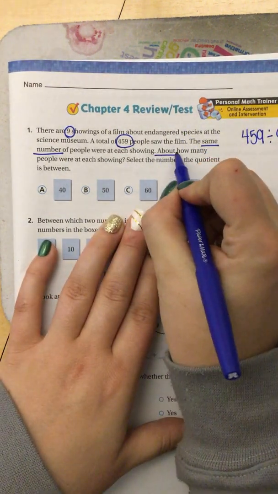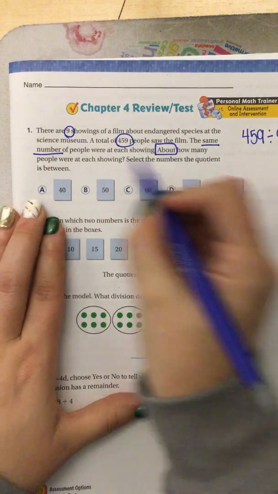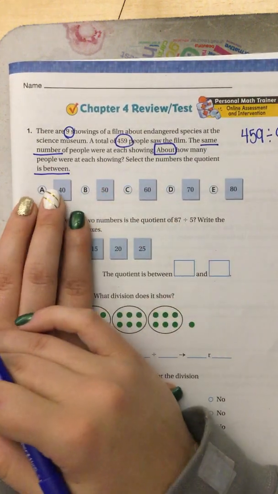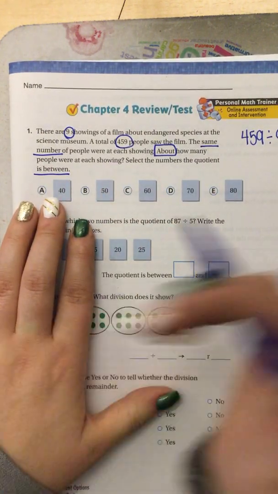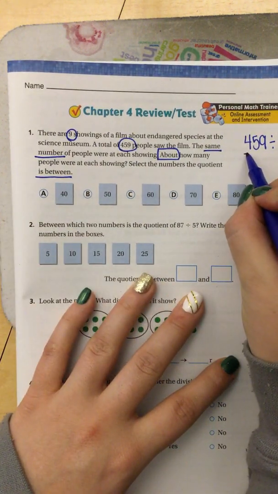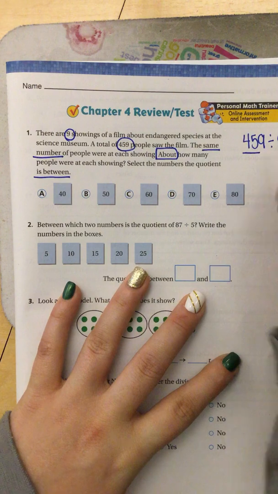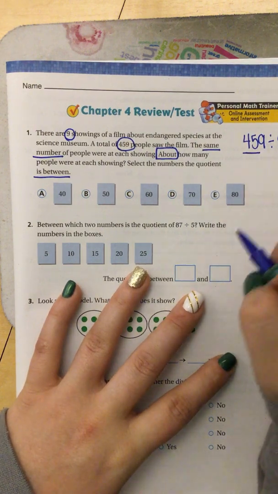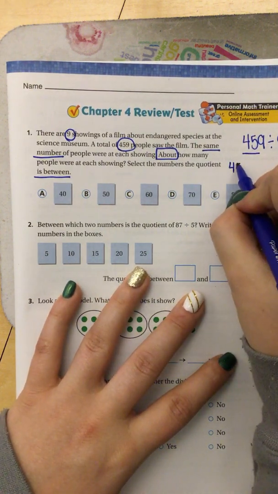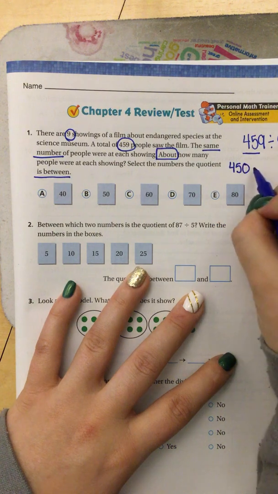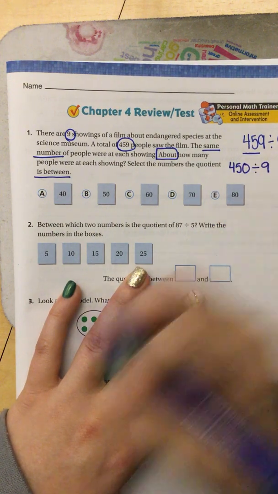But then it says this word about. And it says select the numbers the quotient is between. So that means we're not finding the real answer. We are finding about how many. So in order to round, I'm going to underline the first 2 digits, which are 45, and see if 9 can go into them. And 9 can go into 45, which is 4. So I'd round to 450 divided by 9.